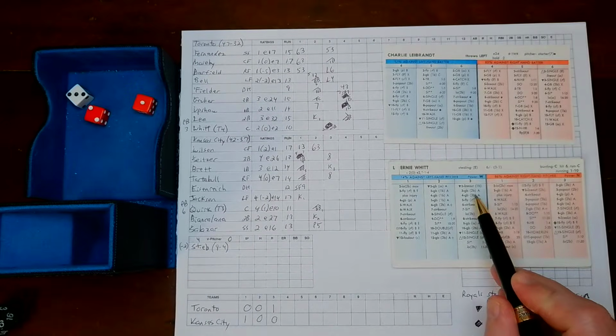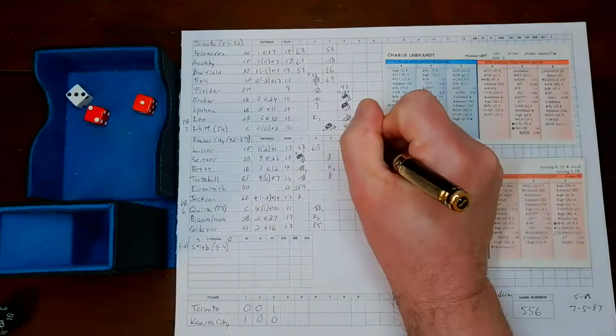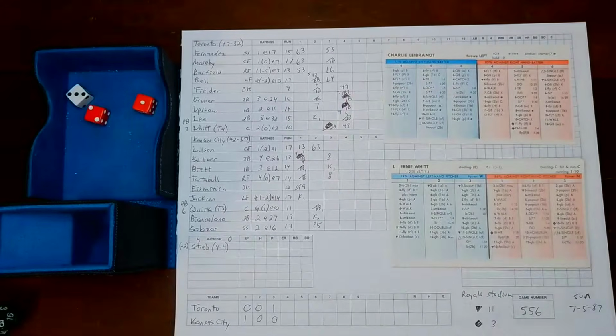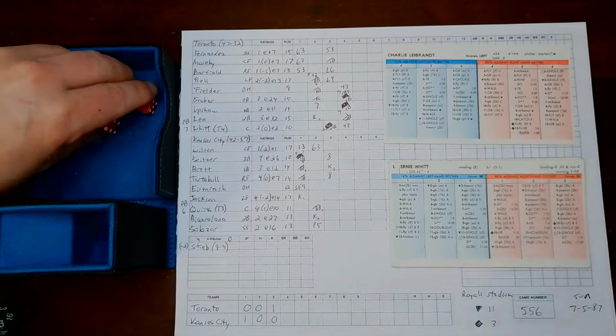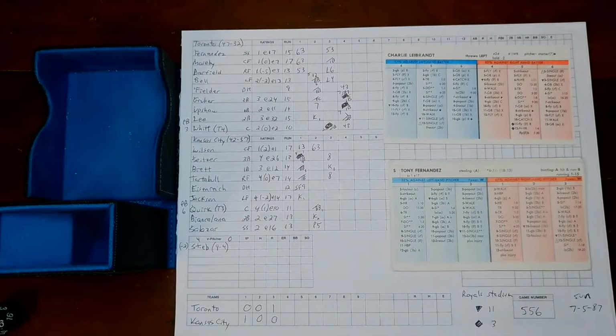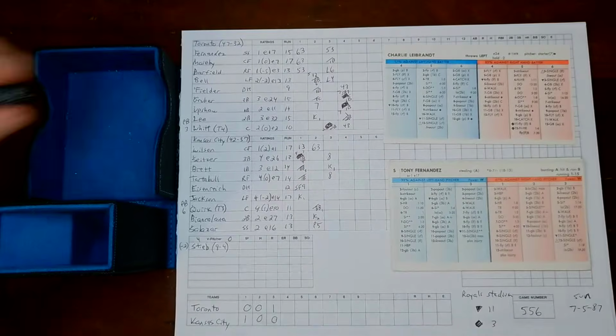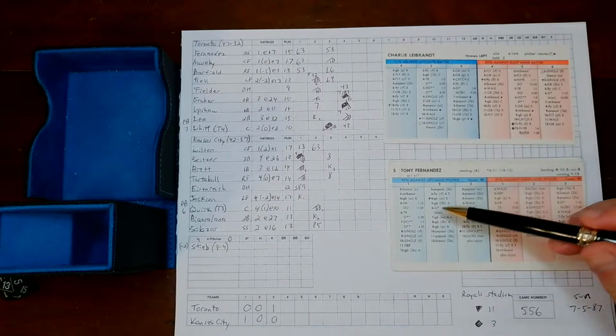3-3 for Whitt against the lefty. He's going to ground it to second. That's going to be 2 away with Lee going to third base. So now 2 outs in a clutch situation for Tony Fernandez. In the clutch, Fernandez against the left-hander.